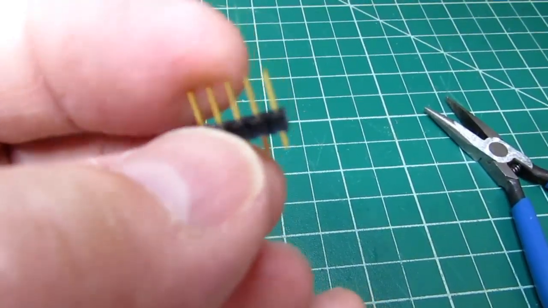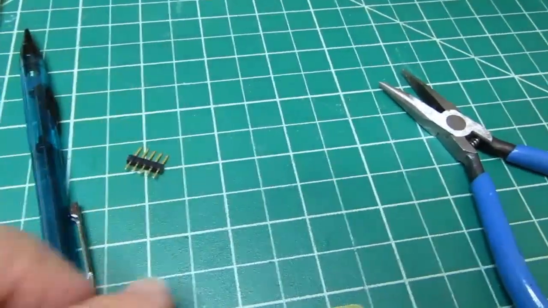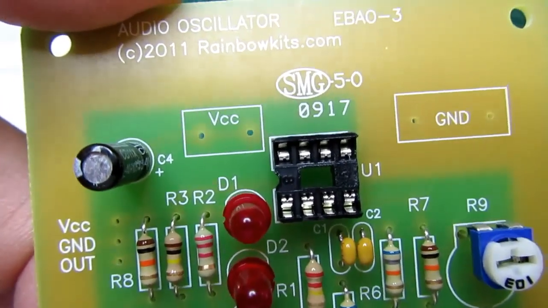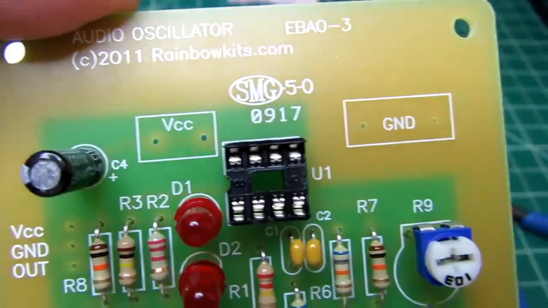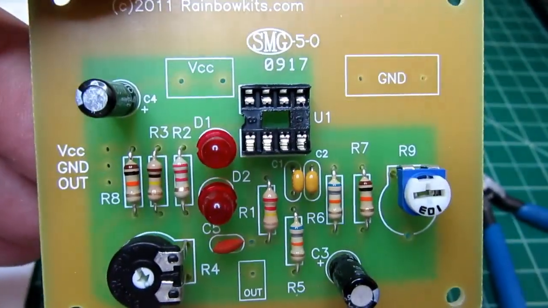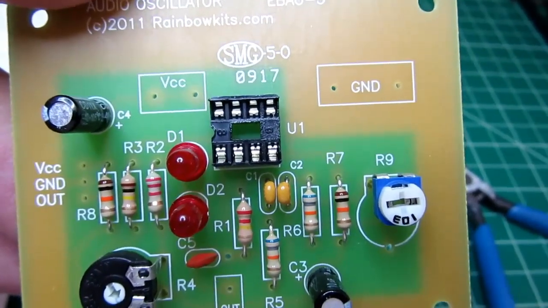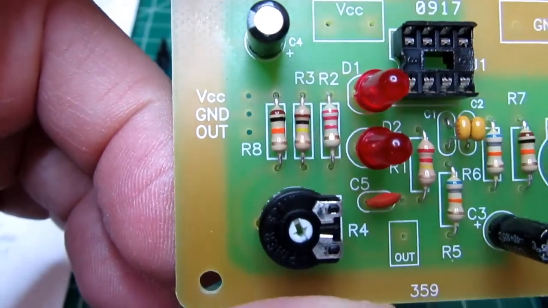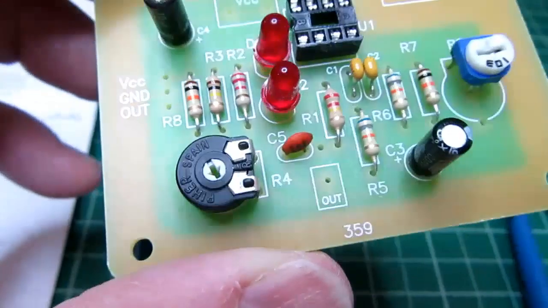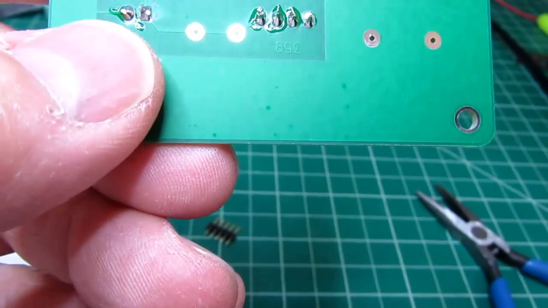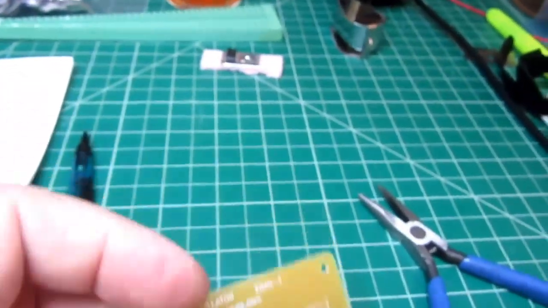This little 5-pin header is supplied, but the board doesn't have a place for a 5-pin header. It has two pins for VCC, two for ground, and one for out. I'm not sure why there's two for VCC and two for ground. There's also VCC, ground, and out over here, which I didn't trace out the foils. I suppose they might all go to the same place. Kind of looks like they probably do. But it's not explained in the manual, at least at this stage.